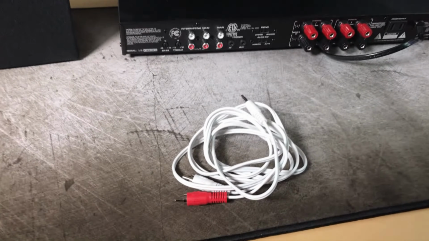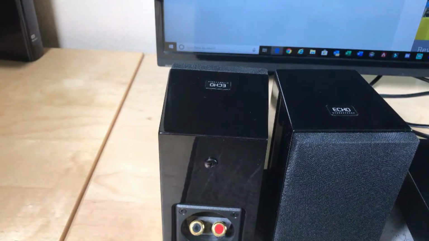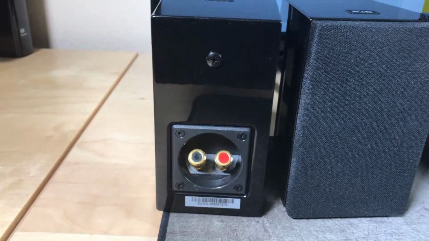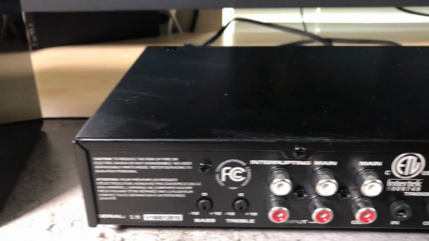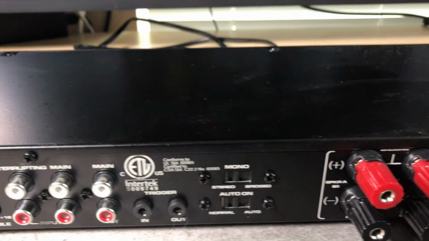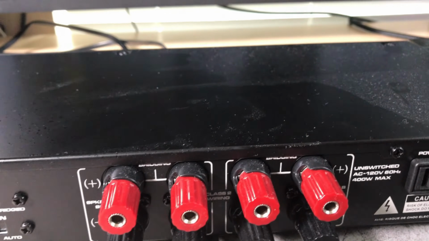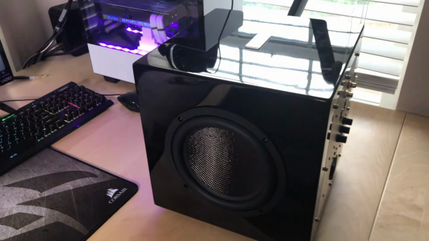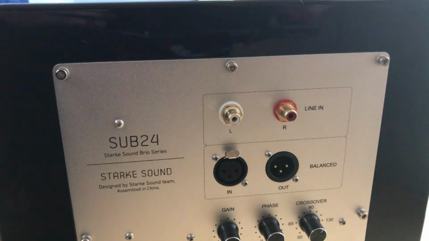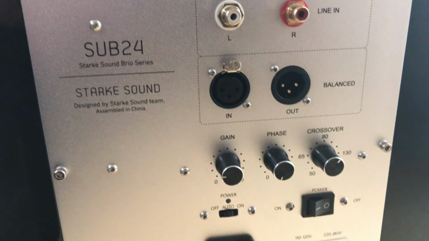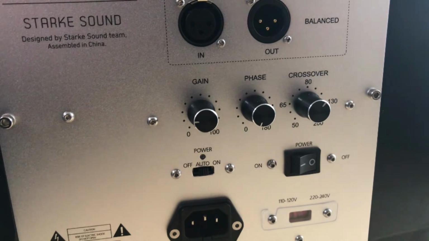To get things started, we have a 3.5mm to RCA adapter cable. The speakers we're using are a 2.1 Starke Sound Echo speaker system, which has two satellites and an 8-inch subwoofer. The amplifier is an APA 102 from Dayton Audio. That's an old model. They have a new one now with Bluetooth built in, but we're just using the straight amplifier, which is about 60 by 60 for two channels. And this is a shot of the subwoofer itself, a Sub 24, I believe it is. And those are the two inputs that we're going to use to feed it some signal from our other amplifier.